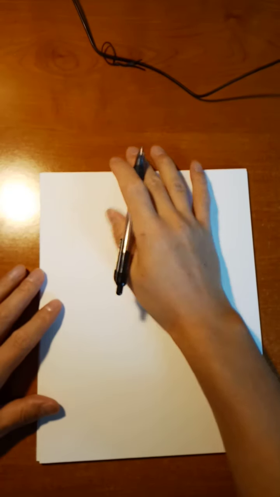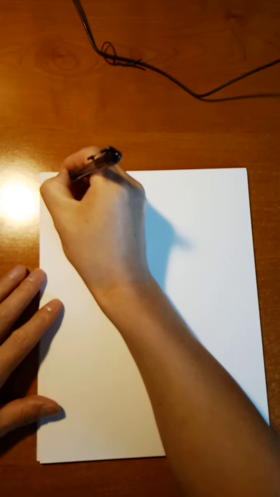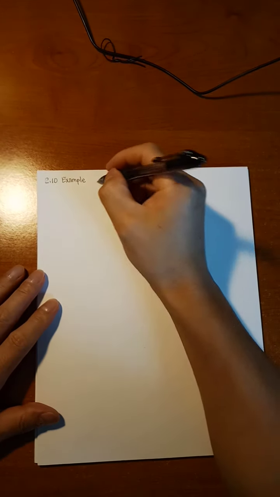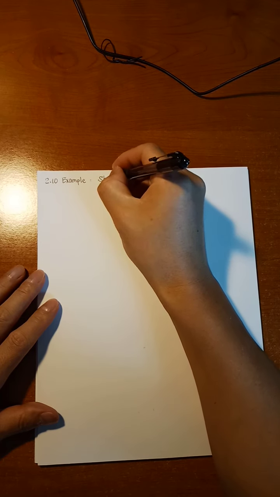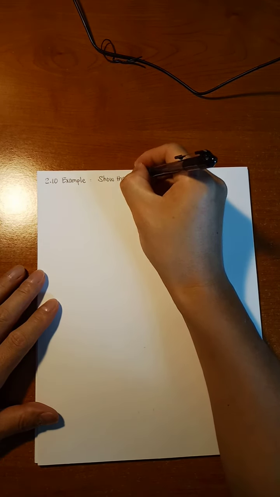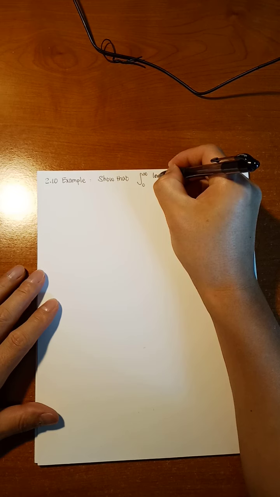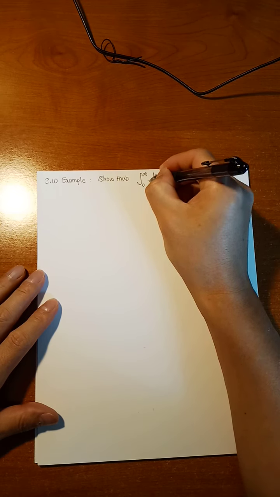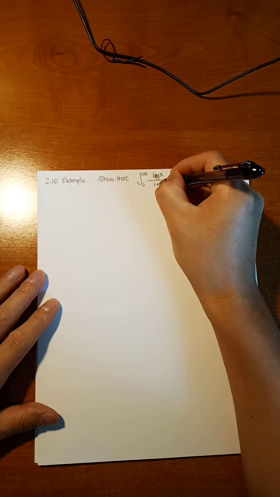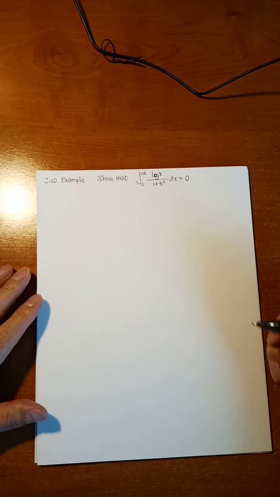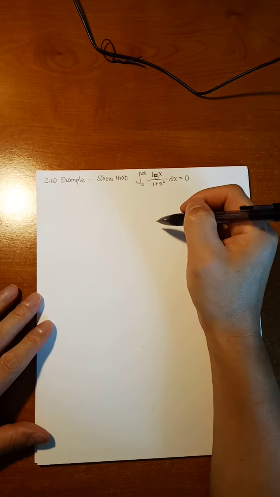Okay, let's do the next example. Alright, so we're going to show that the integral from 0 to infinity of ln x, the natural log of x, over 1 plus x squared dx is equal to 0. Okay, so how do we do that?